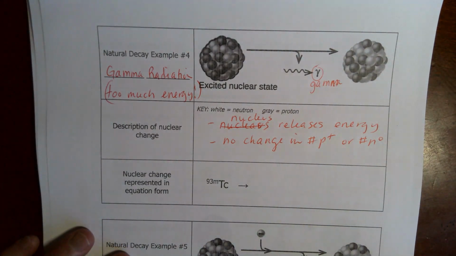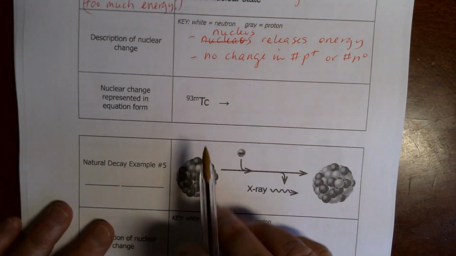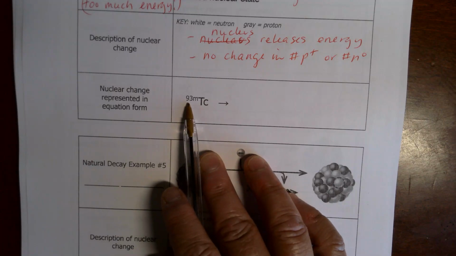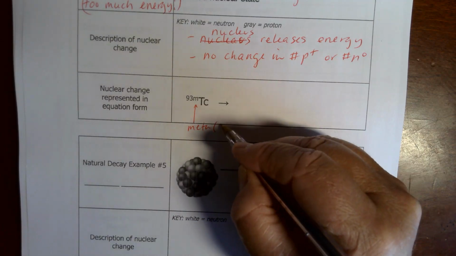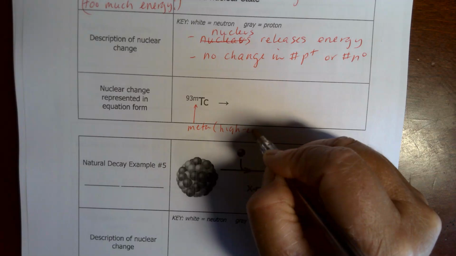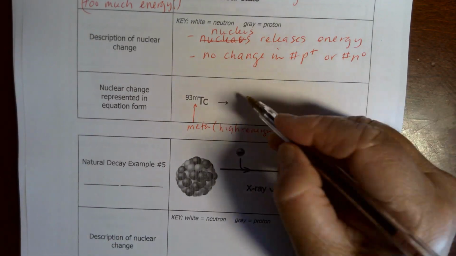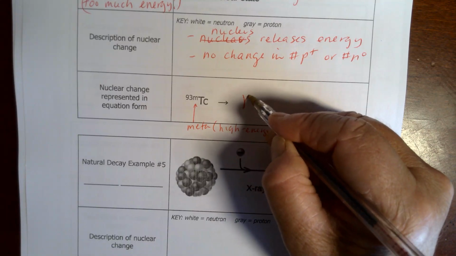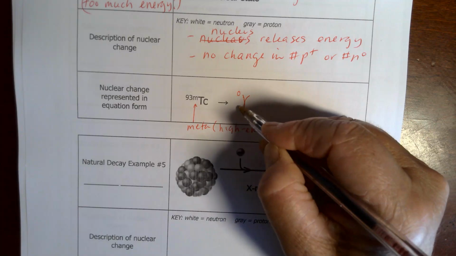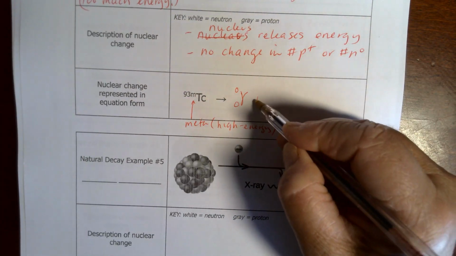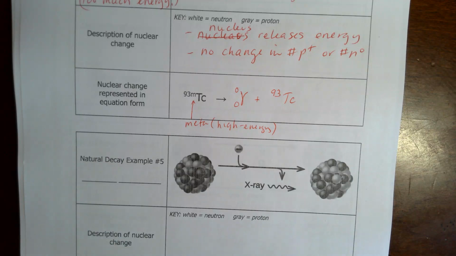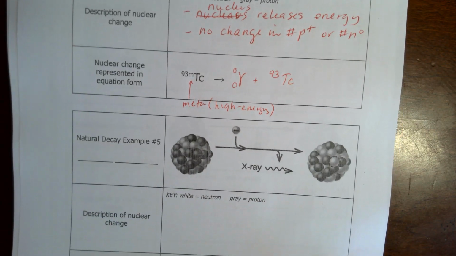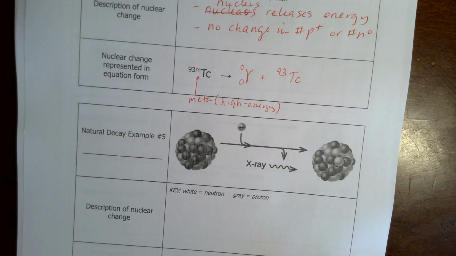How do we represent this in equation form? This is technetium with a total mass of 93. You'll notice the M means meta, which means it is just the high energy state. What we have here is we're going to represent the gamma radiation, which has a mass of 0 and a charge of 0. And it's just going to turn into technetium-93. Okay, so there's no change in this substance other than its energy state.